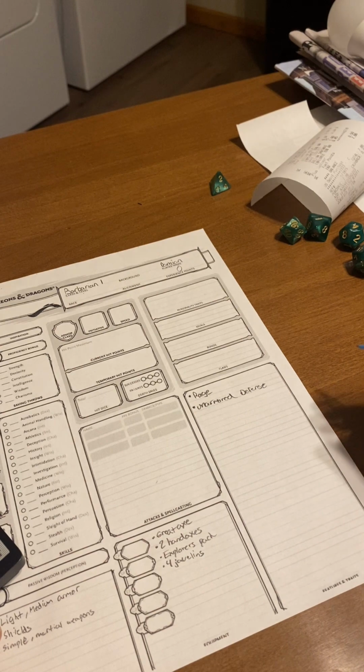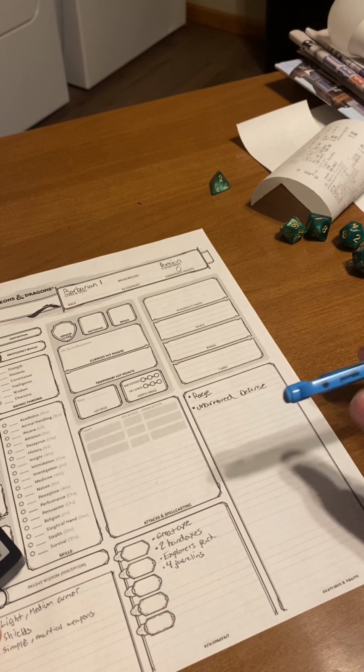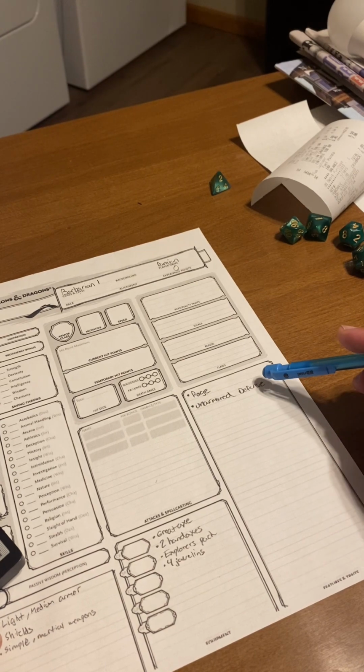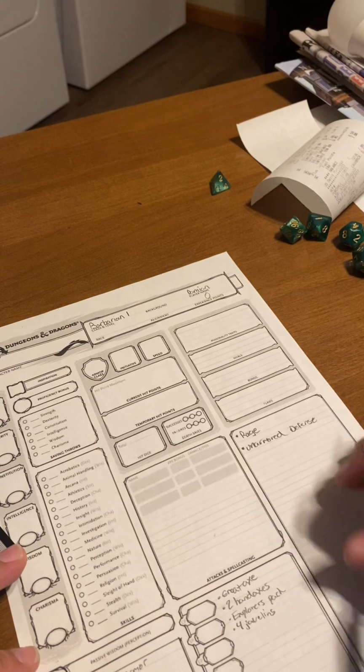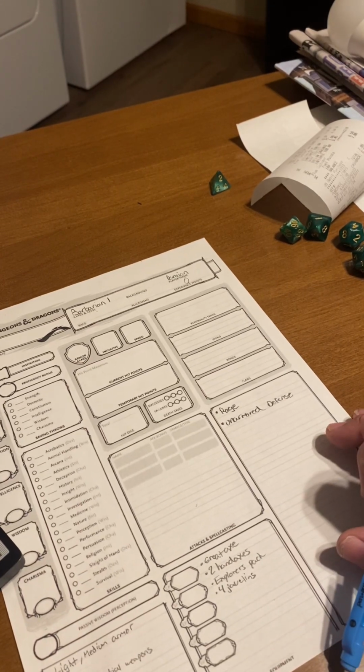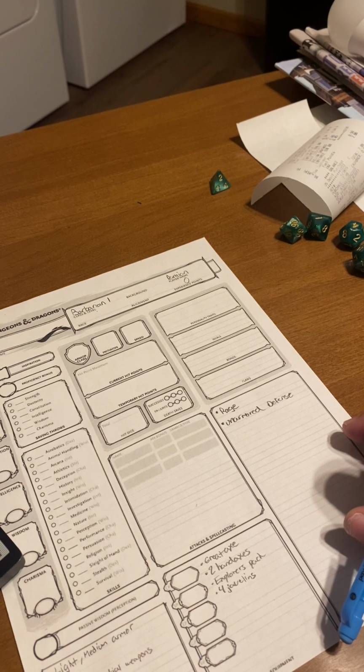And then we can still use shields and gain this benefit. We'll go more over that when we get to the combat section up here with armor class. But for right now, that's all we get for being barbarian.